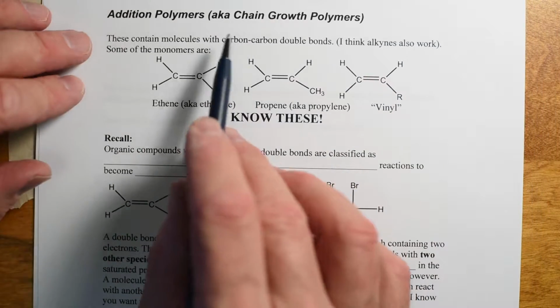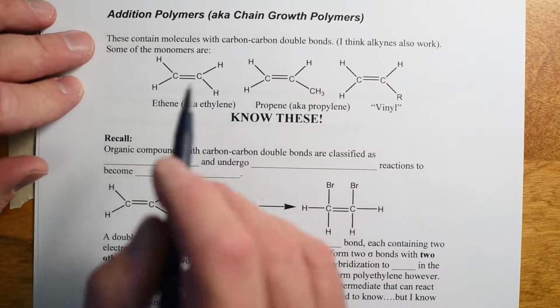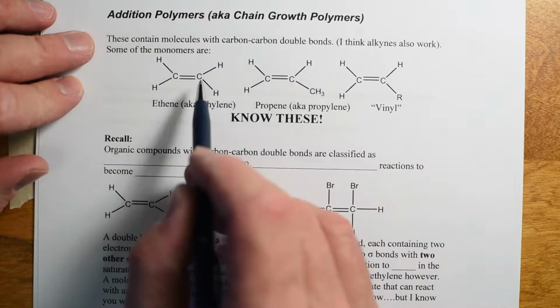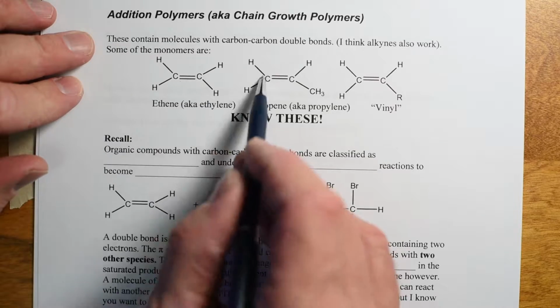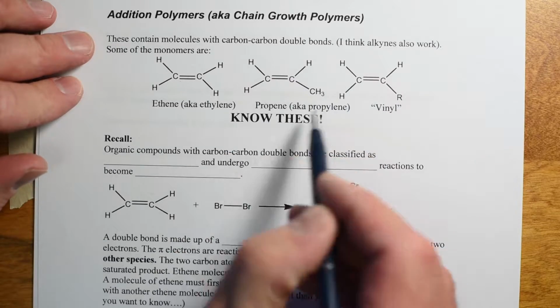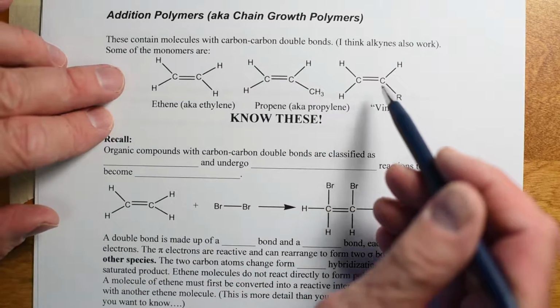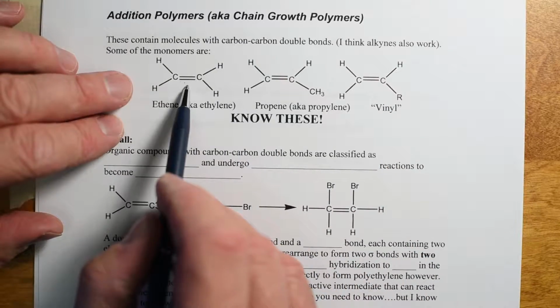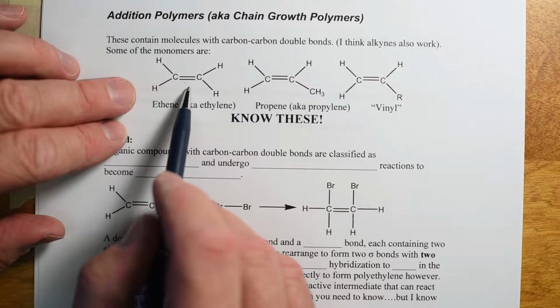So addition polymers are ones where you're going to open up a double bond and link it to the molecule next to it. So it's just like a link. These are all different possible monomers that are going in there. This is ethene. I think we talked about polyethylene.